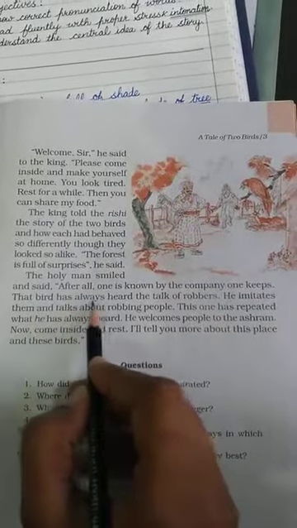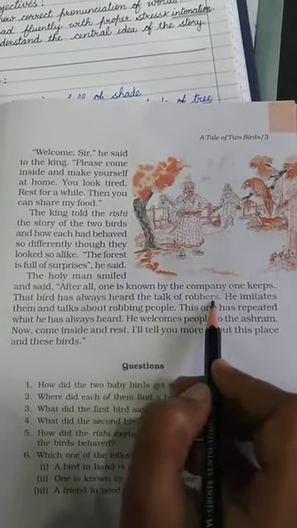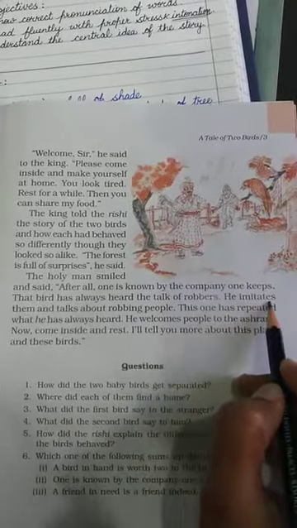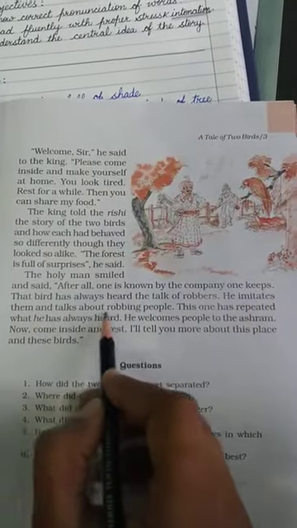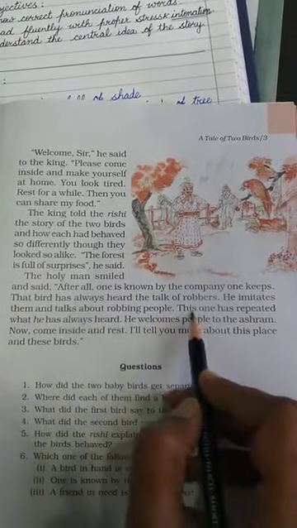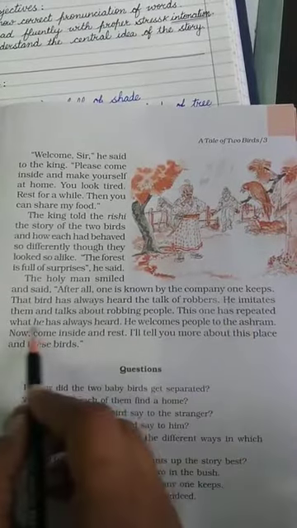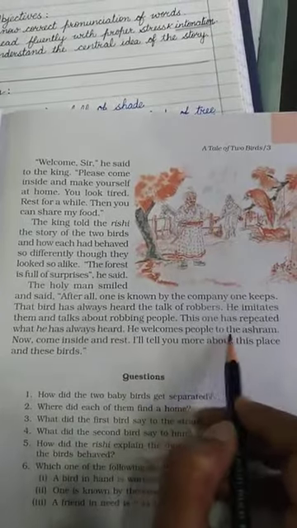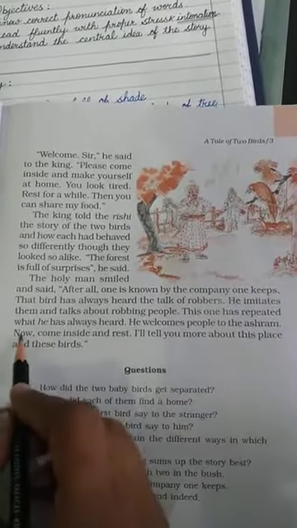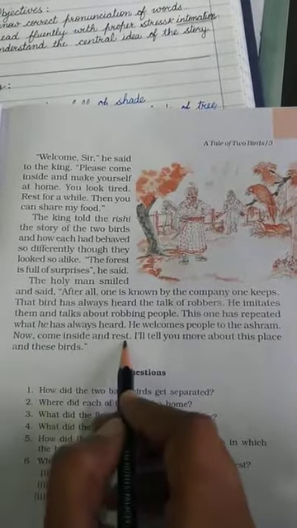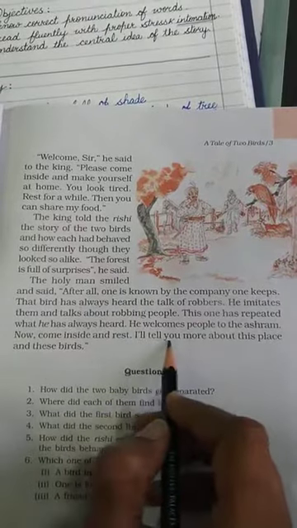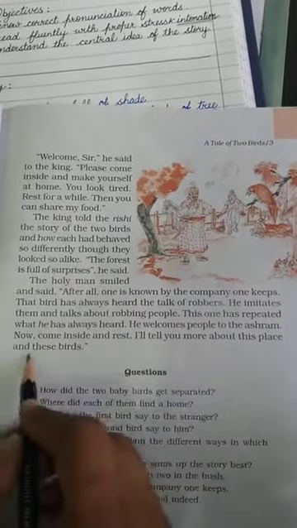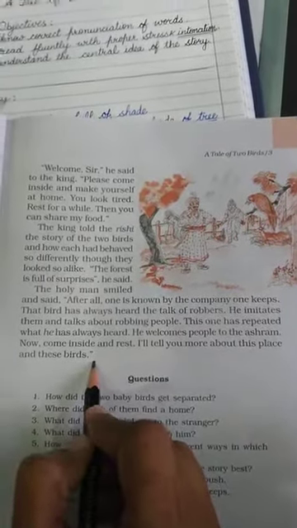That bird has always heard the talk of robbers. He imitates them and talks about robbing people. This one has repeated what he has always heard. He welcomes people to the ashram. Now, come inside and rest. I'll tell you more about this place and these birds."